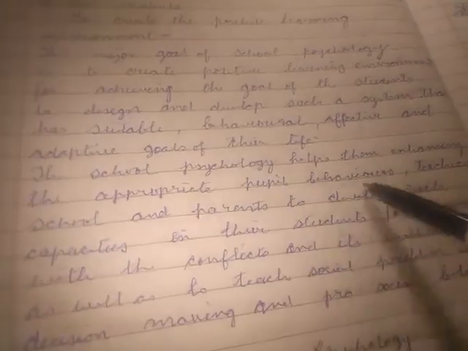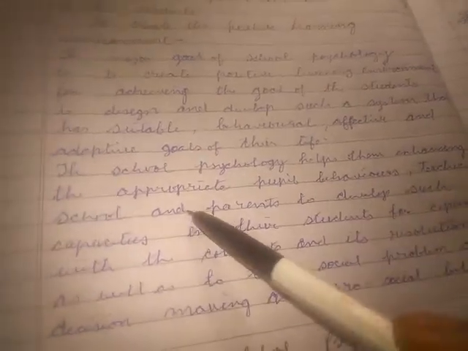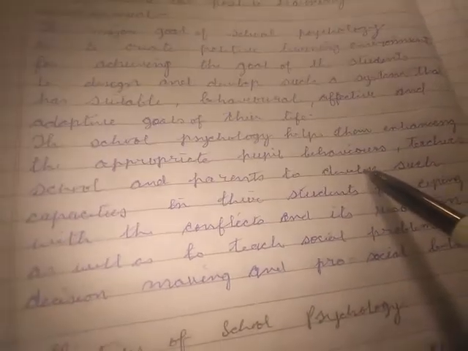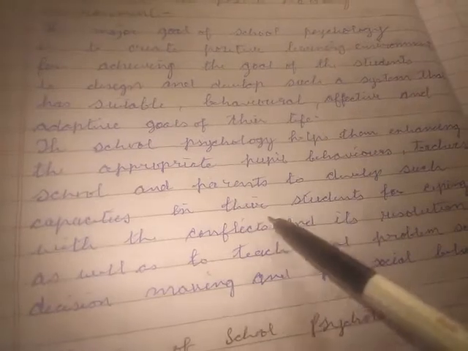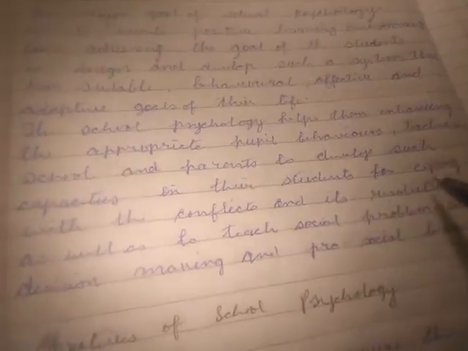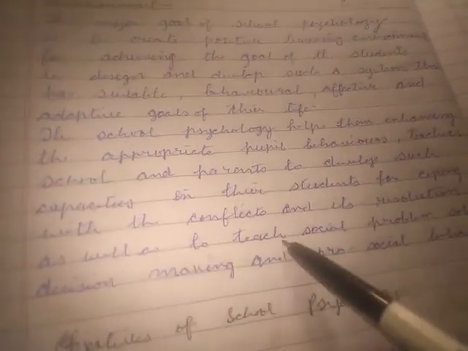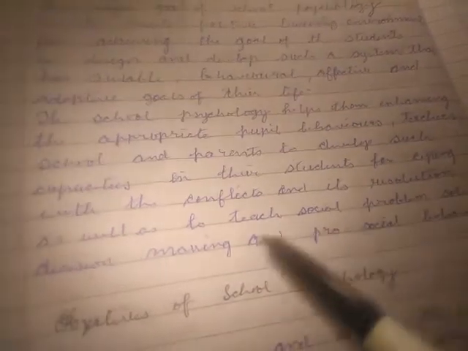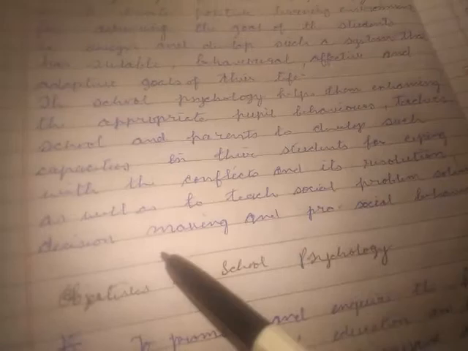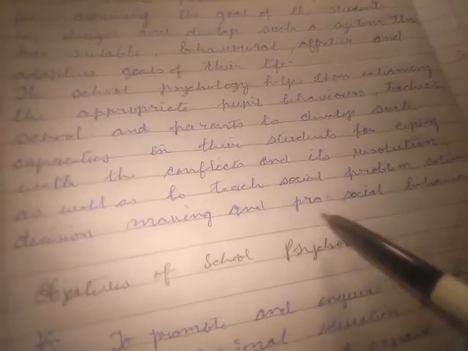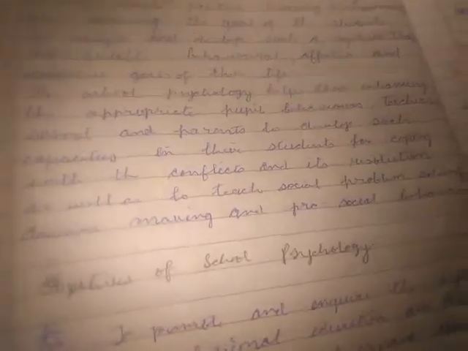The school psychology helps them enhancing the appropriate pupil behaviors, teachers, school, and parents to develop such capacities in their students for coping with the conflicts and its resolution, as well as to teach social problem solving, decision making, and pro social behaviors.